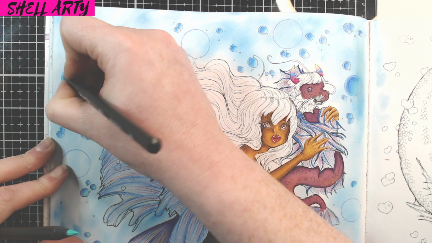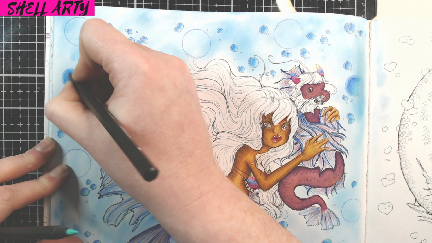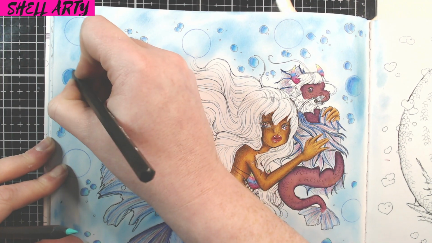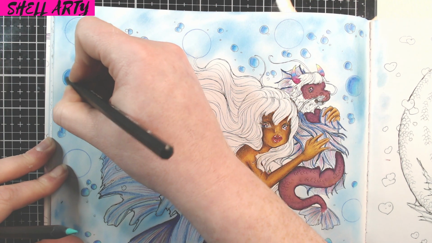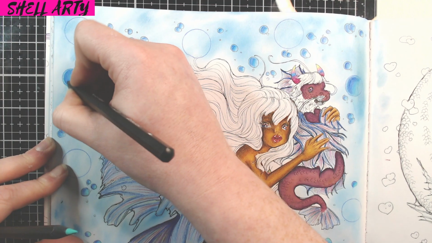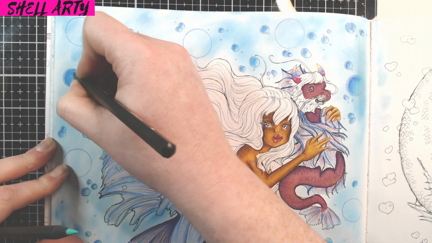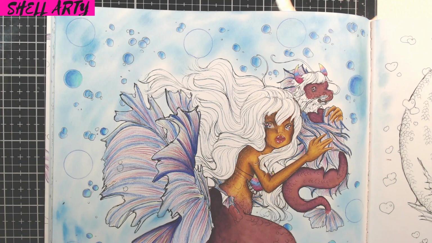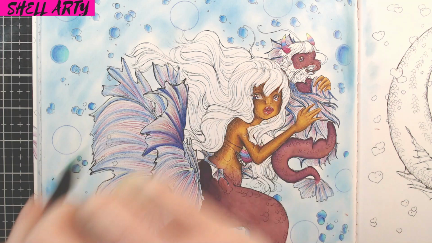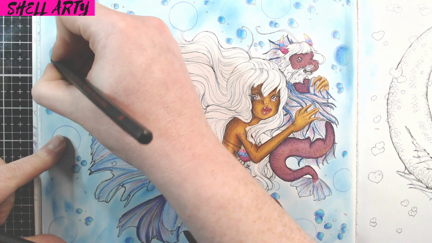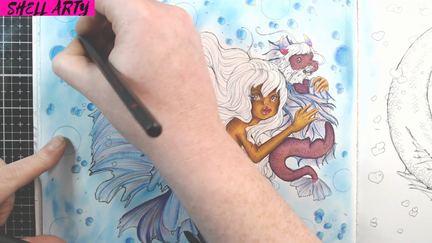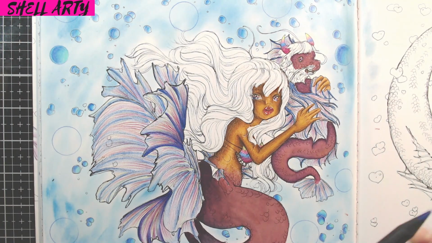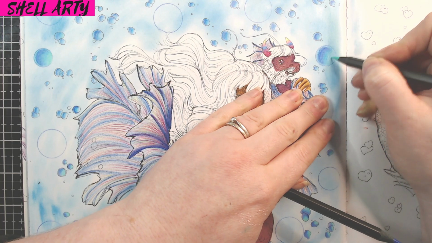a little flick around the back here, just emphasising that C that we put in at the beginning, and blending it out. There we go. And that just gives it that nice little highlighted edge that we're after here. So all these little bubbles, let me just come and do this one here. Put in the green here.